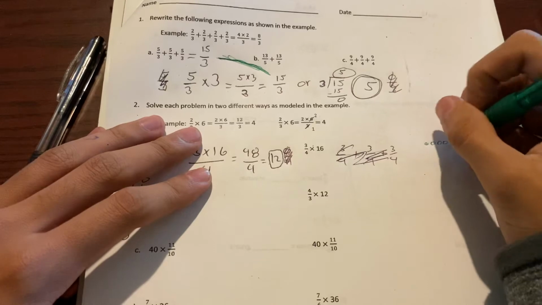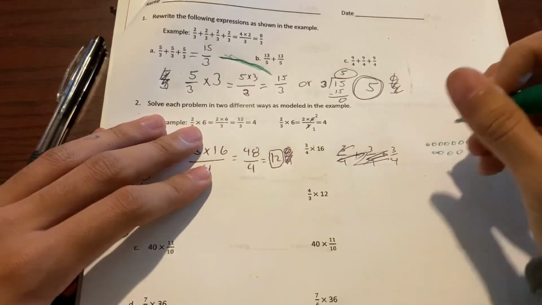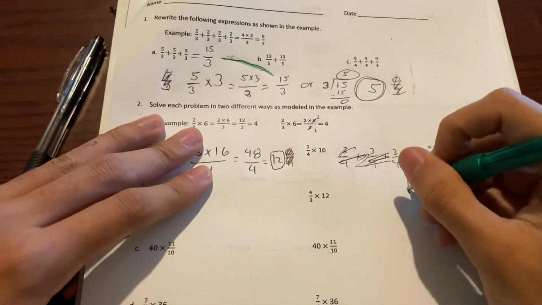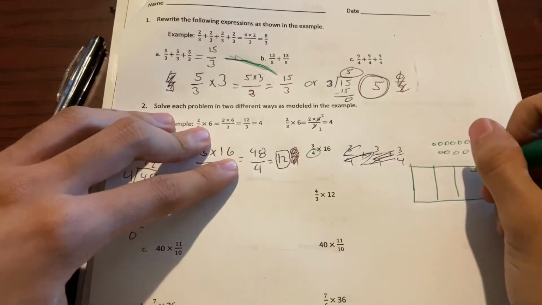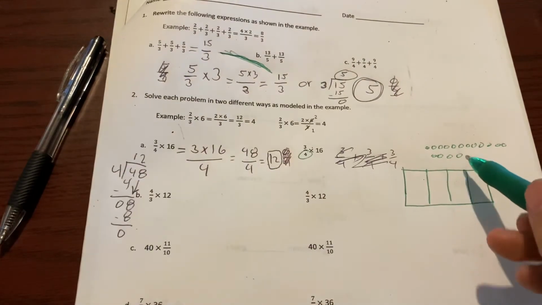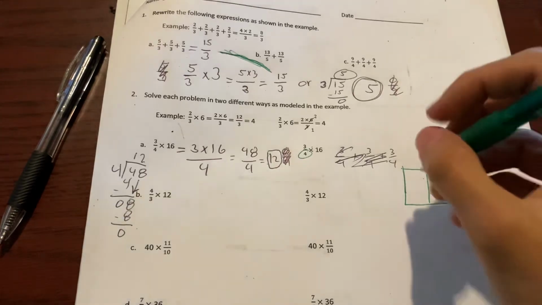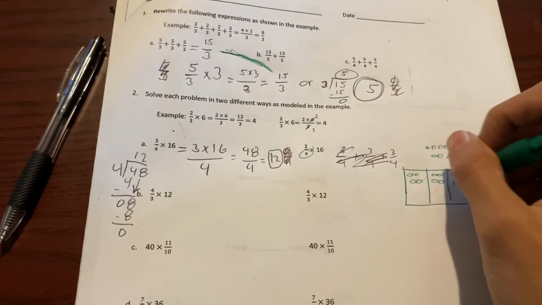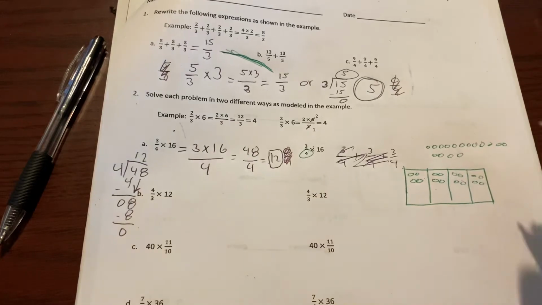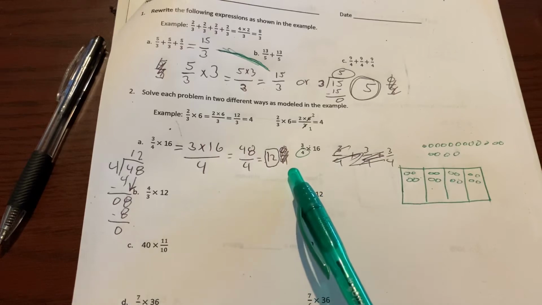1, 2, 3, 4, 5, 6, 7, 8, 9, 10, 11, 12, 13, 14, 15, 16. I draw my box of 4. 1, 2, 3, 4. 16 circles, 4 rows. How many will go in each row? 4, exactly. 1, 2, 3, 4, 1, 2, 3, 4, 1, 2, 3, 4. All of them get used up. It fits in perfectly. How many did your friend grab?